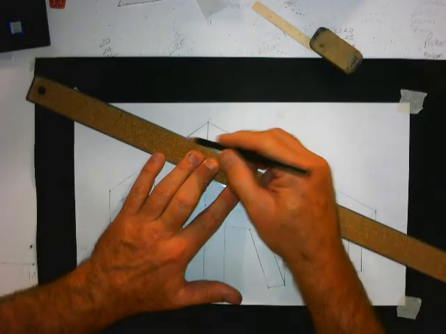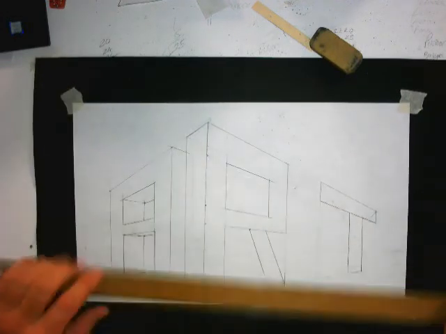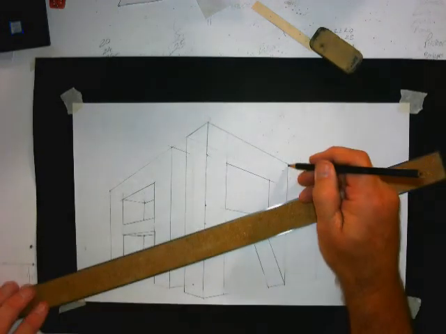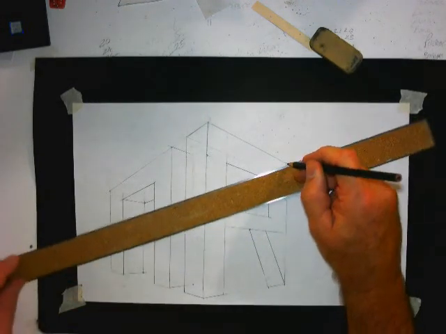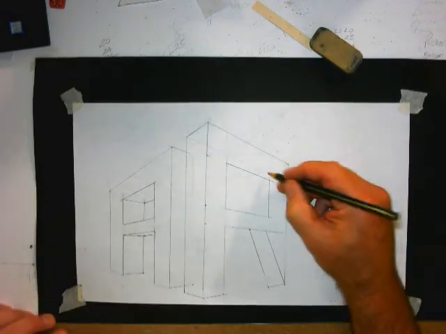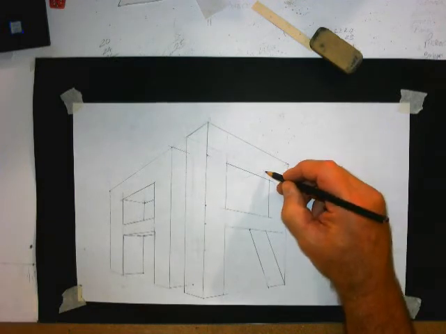This is all happening behind the letter, so we're not going to see it. From this corner, I'm going to go to B. All right, where these two lines cross, right back here, that's the depth of the box.